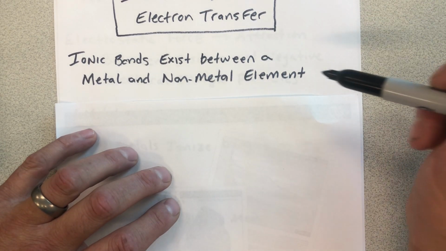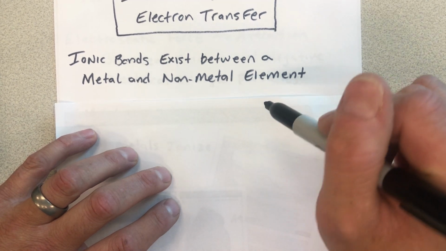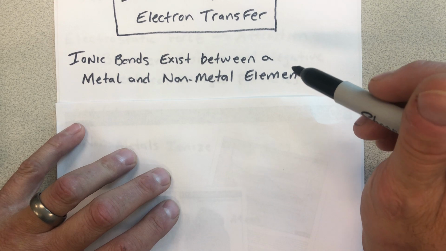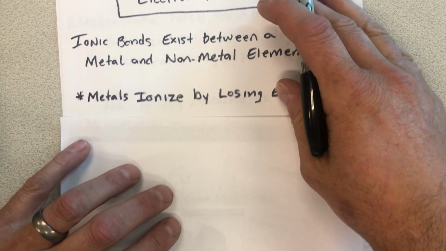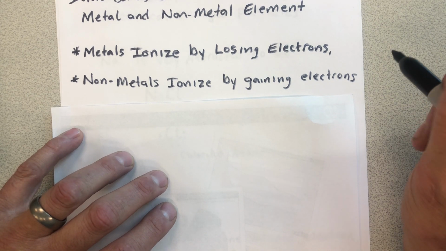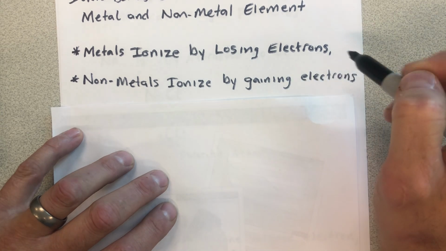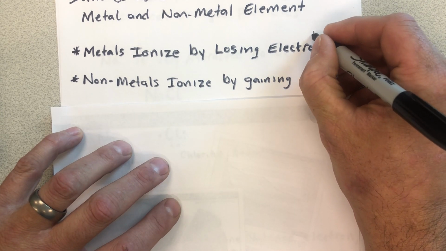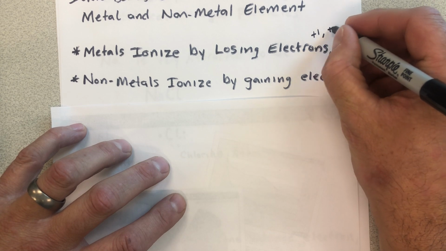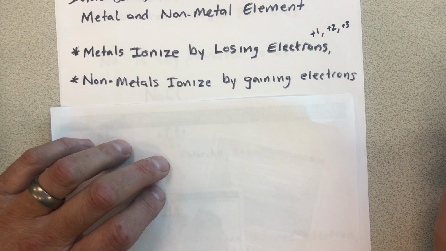So as we know, ionic bonds exist between a metal and a non-metal element. We talked about that when we talked about binary ionic compounds. So these are the things that you need to know, and we'll review these concepts here. Metals ionize by losing electrons. That's what gives them their positive oxidation numbers. Remember the +1, +2, or +3 oxidation states, right?